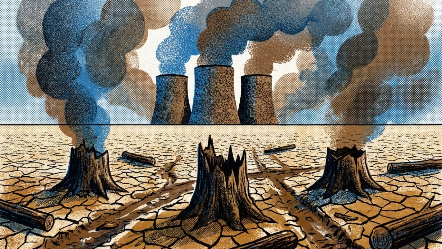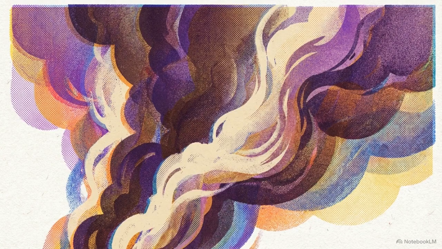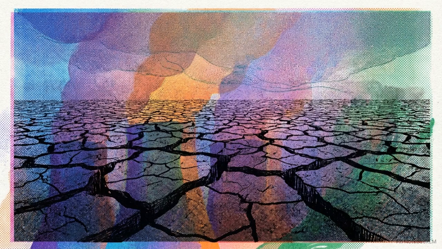A massive industrial power plant and a remote logging site look like completely different operations on the ground, but up in the atmosphere, their physical consequences immediately combine. How do just these two routine human activities set off an unstoppable global chain reaction?